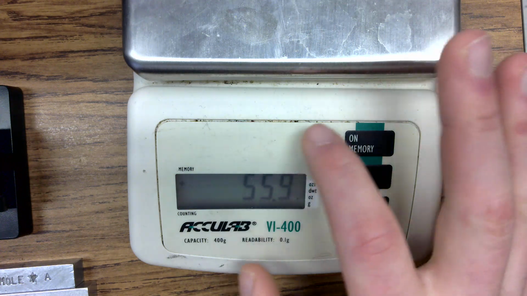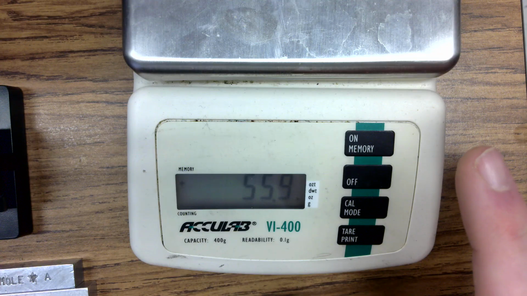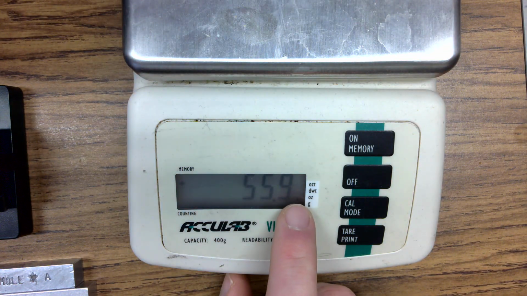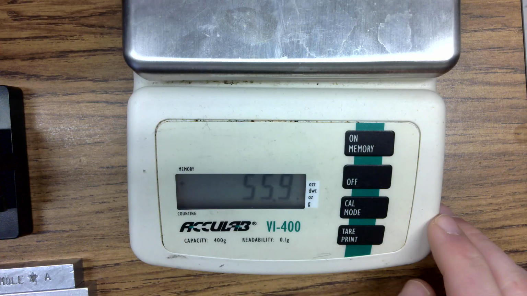Like I said, my balance hasn't been calibrated in quite some time, so it's going to be a little off. Also, I'm only using one sig fig. Your answer on your periodic table is more accurate than mine because it has more significant figures.